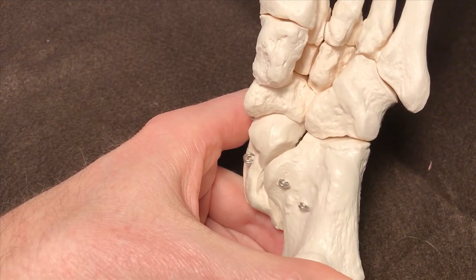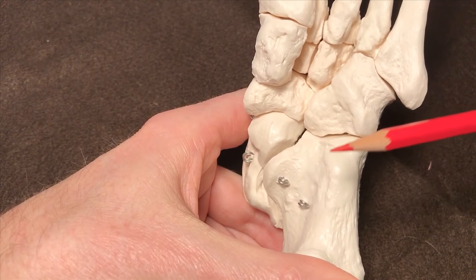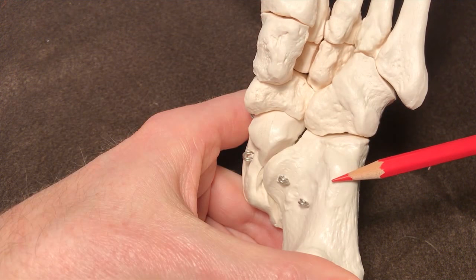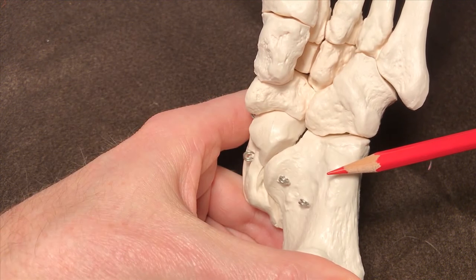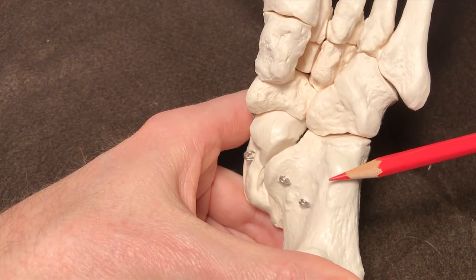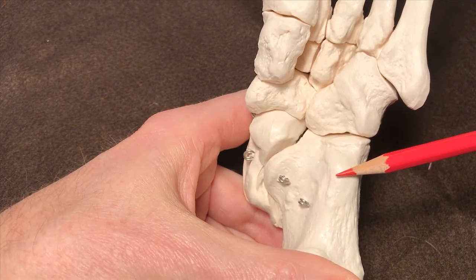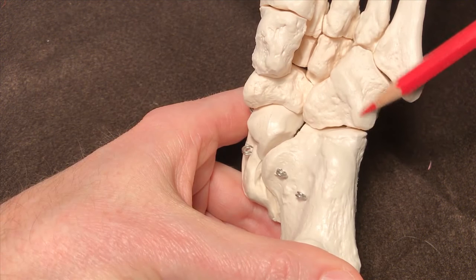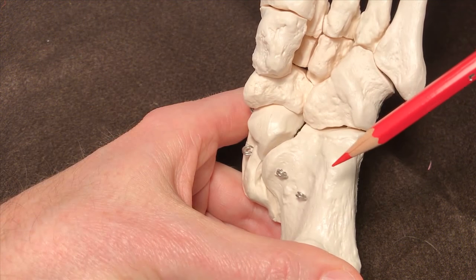Here's our foot again, and let me go ahead and point out those features. The long plantar ligament and the short plantar ligament originate from here. The short plantar ligament is the deepest of the ligaments of the foot that we're going to talk about. So it's going to go from here to this ridge right here on the cuboid bone.